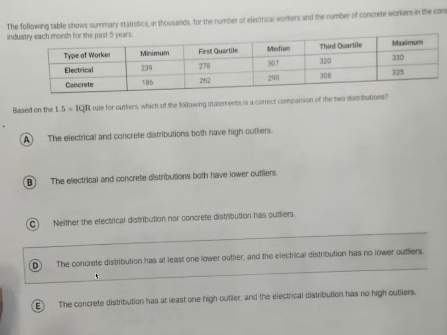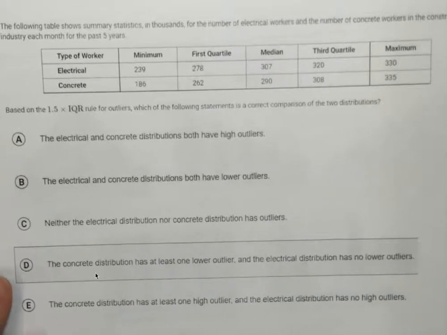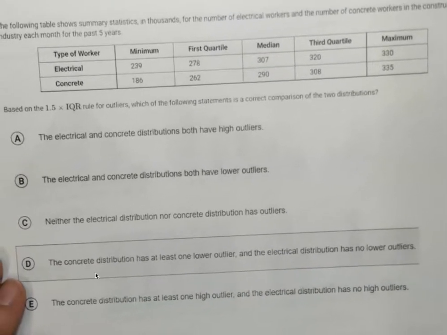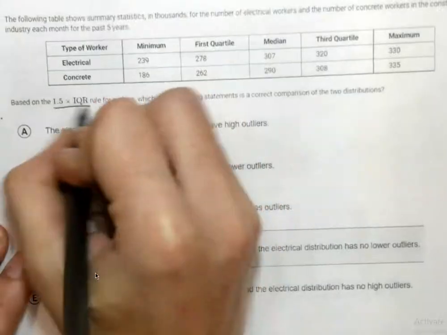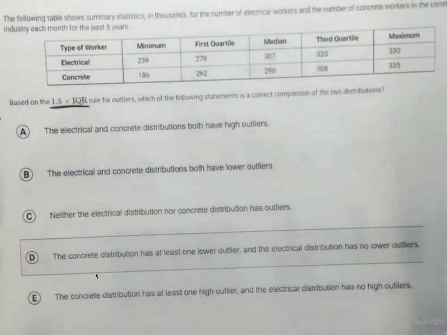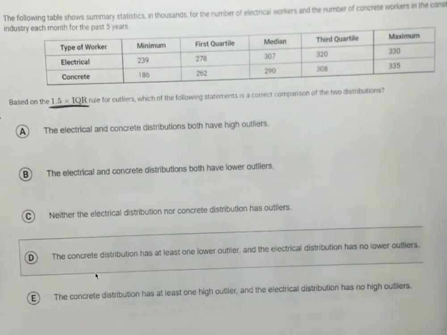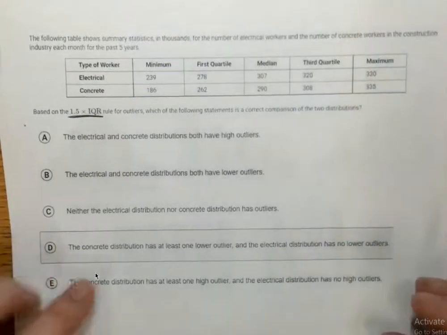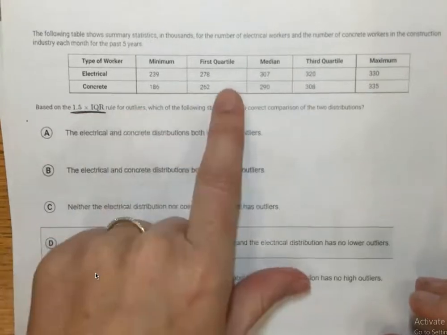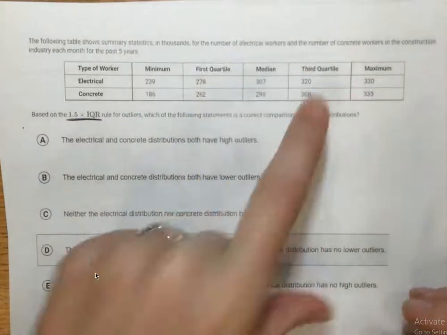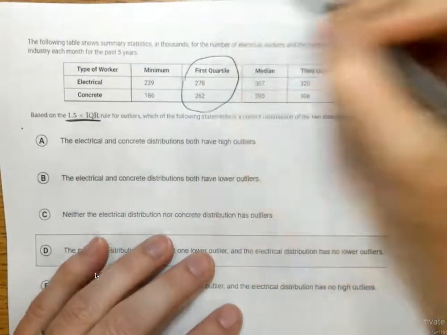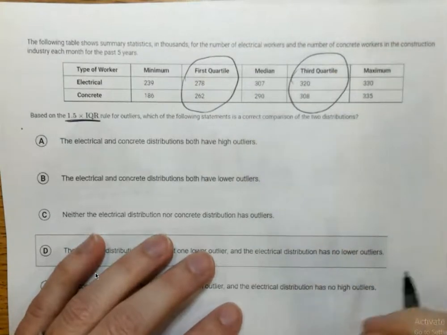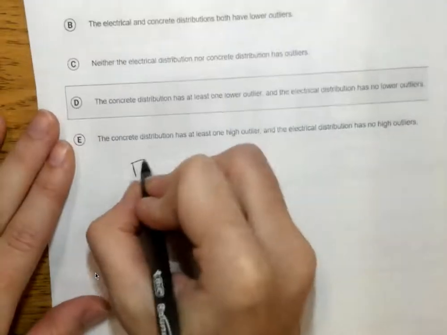The following table shows summary statistics in thousands for number of electrical workers. All right, based on the 1.5 times IQR rule for outliers, which of the following is a correct comparison of the two distributions? All right, so now I know that I don't have to use this rule, so I need the first and third quartile, the Q1 and the Q3.